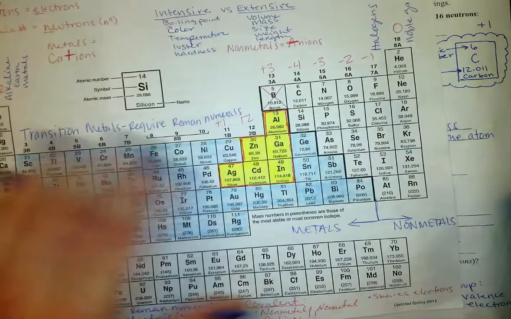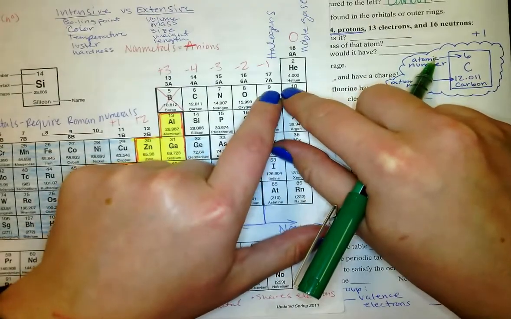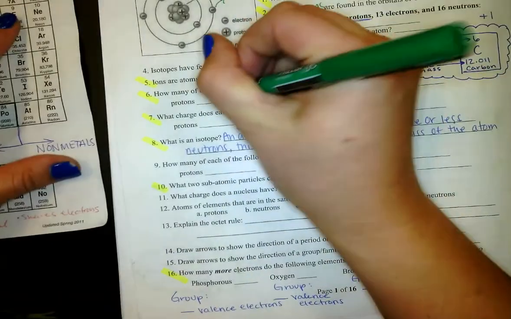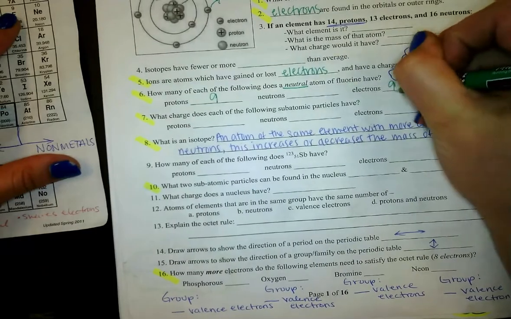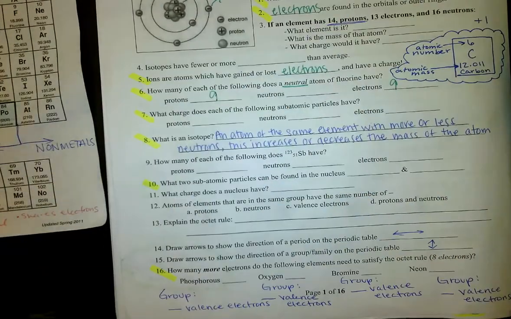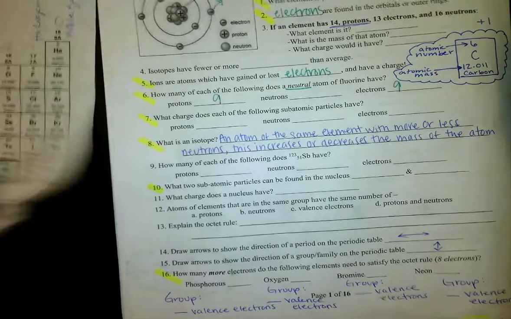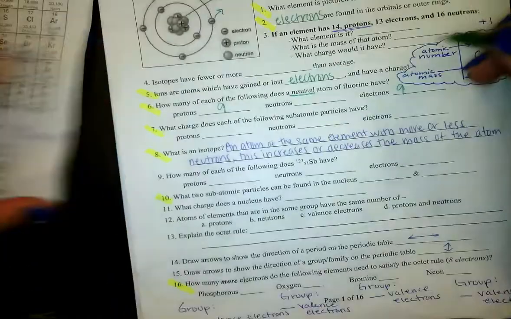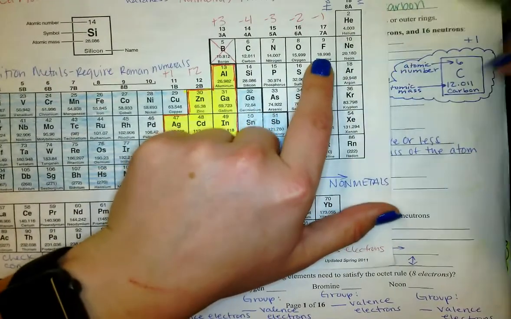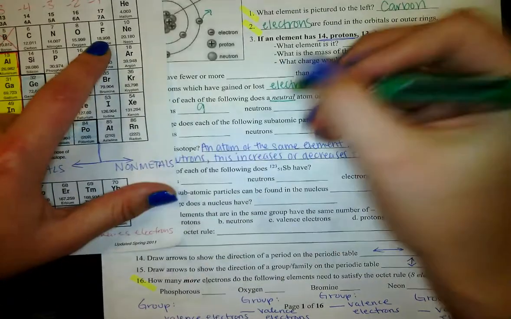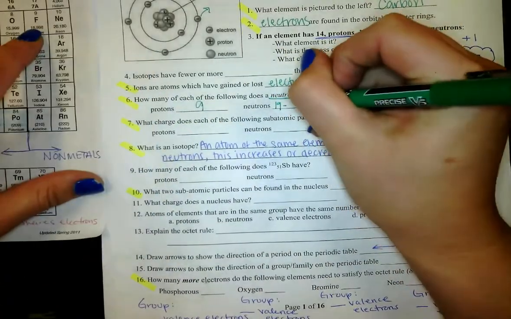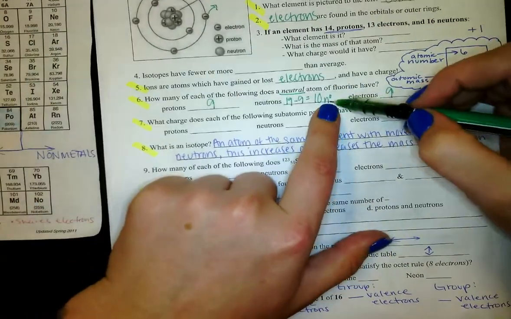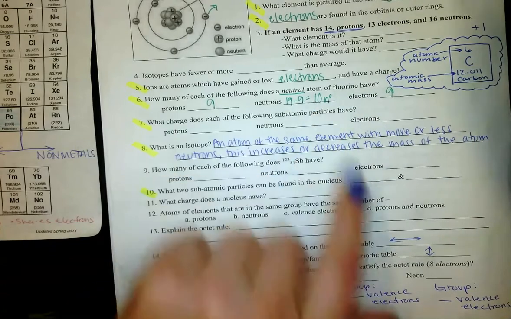How many of each of the following does a neutral atom of fluorine have? So we're going to go over to fluorine. My atomic number is equal to the number of protons. So I have 9 protons, which means I have 9 electrons because it's neutral. If it weren't neutral, then it would have 10 electrons because fluorine will gain 1 electron. To find the total number of neutrons, I take 18.998, I'm going to round that up to 19, minus my protons, which is 9, and that tells me I have 10 neutrons.